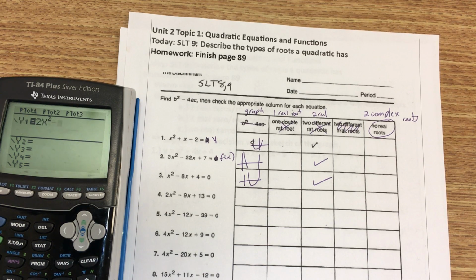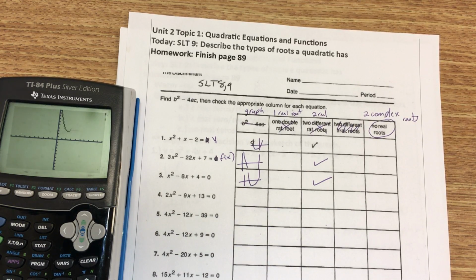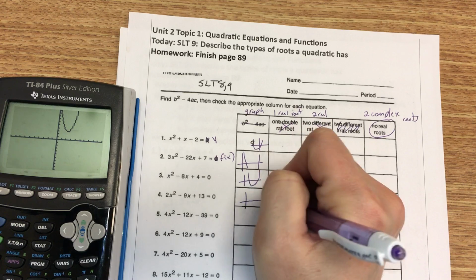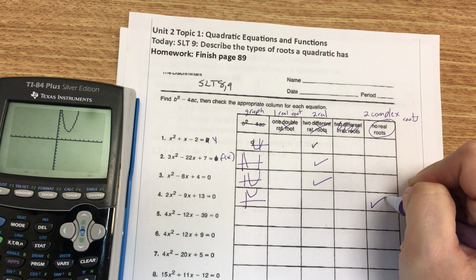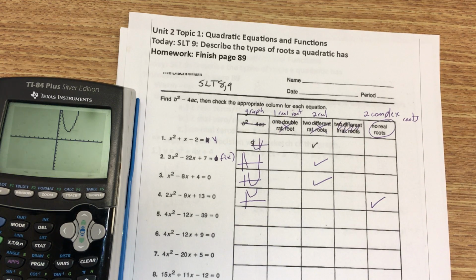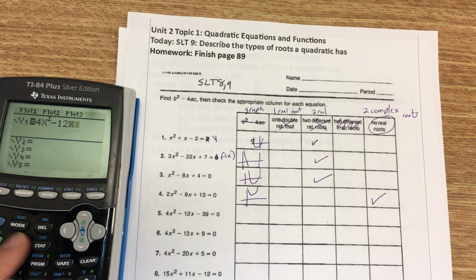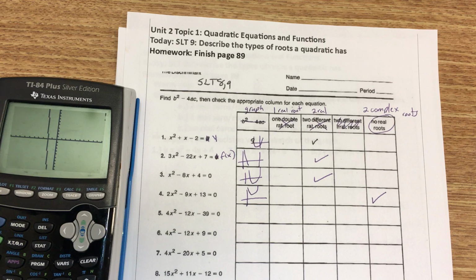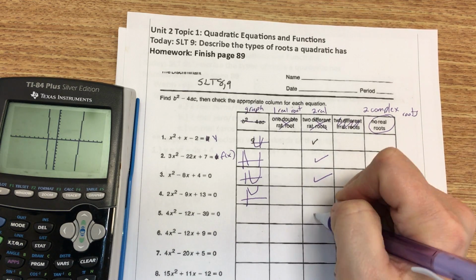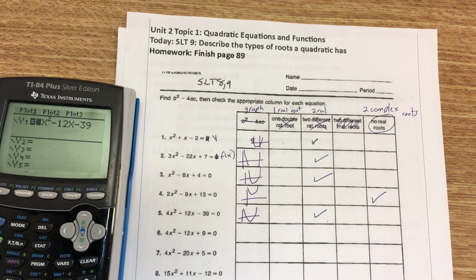2x squared. Oh, so I see that one does not cross the x-axis at all. So it has no real roots, but 2 complex roots. Let's do 2 more. So we've got 4x squared minus 12x minus 30. And graph it. And 1, 2. 2. And now we'll do one more.